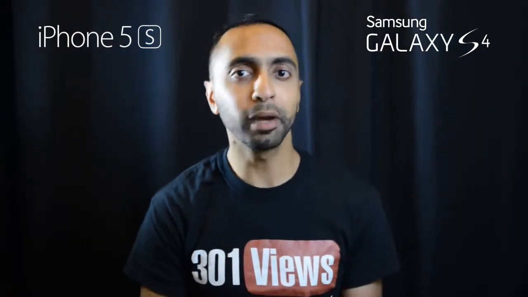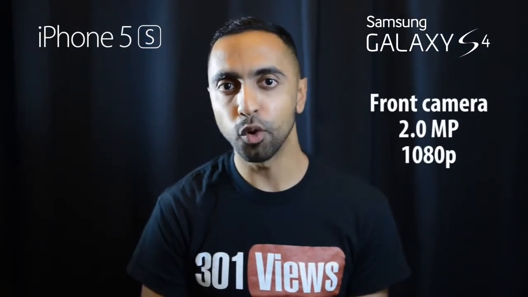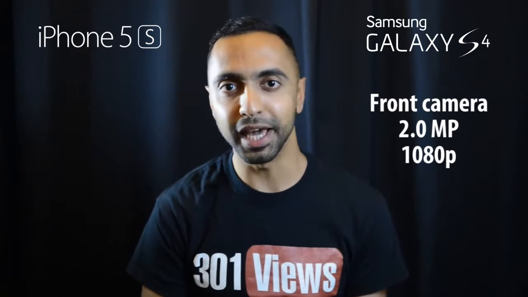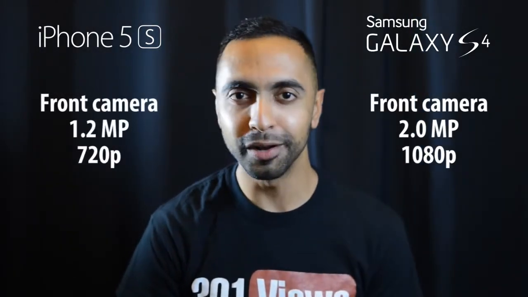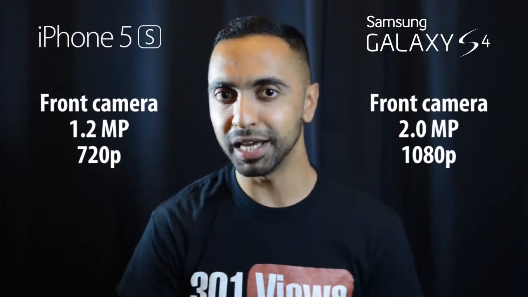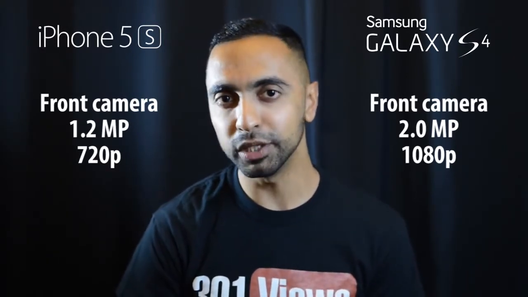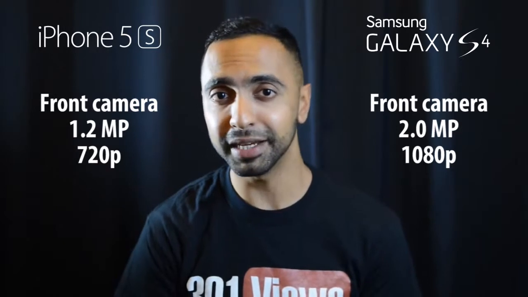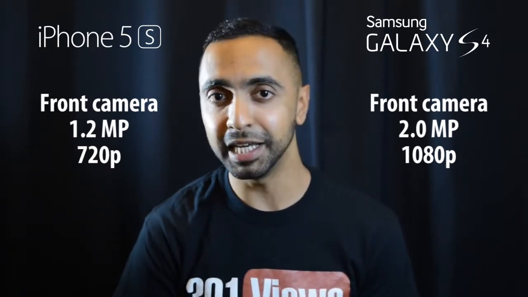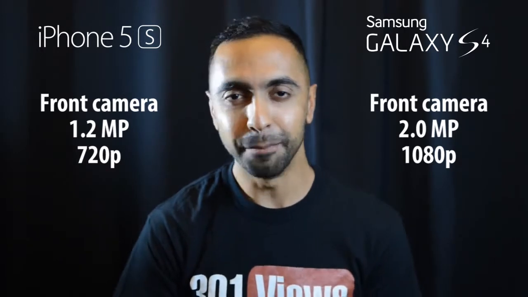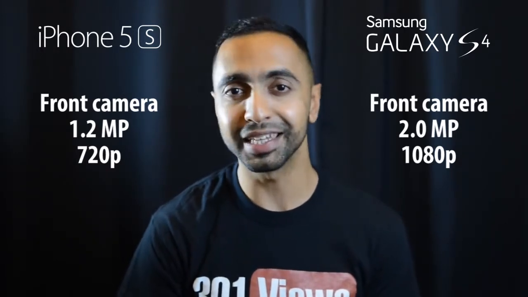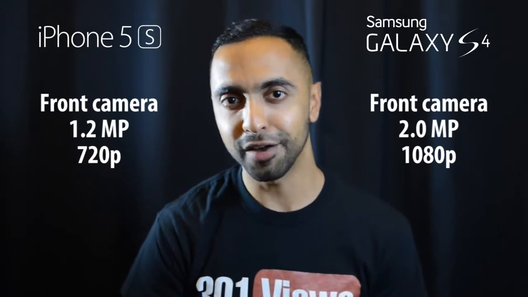Front-facing cameras, you've got a 2 megapixel camera on the S4, which is capable of filming 1080p HD. The iPhone 5S, they've still stuck with a 1.2 megapixel camera, which is only going to give you 720p HD. Now again, this is quite disappointing for me because a lot of the other competitive devices out there do film at 1080p from the front-facing cameras, and it's consistent with the rear-facing camera there, but it's quite a bit of a disappointment for me here that it's only 720p on the iPhone 5S.